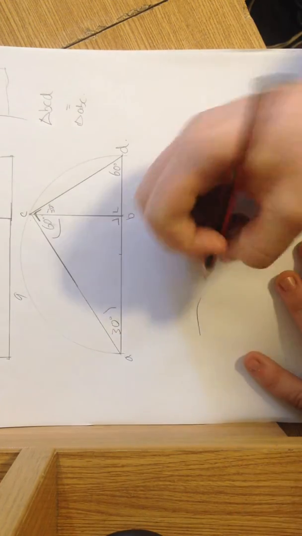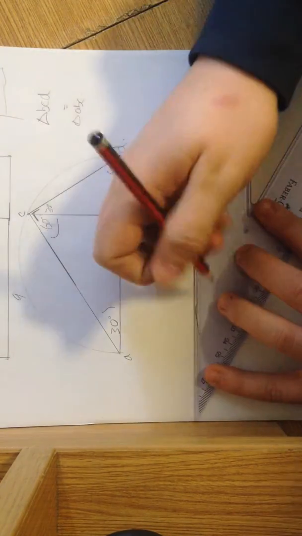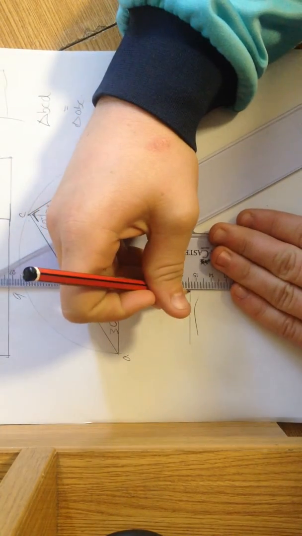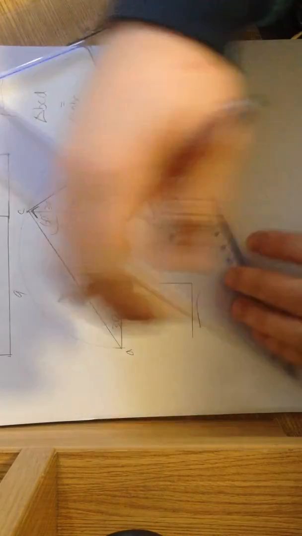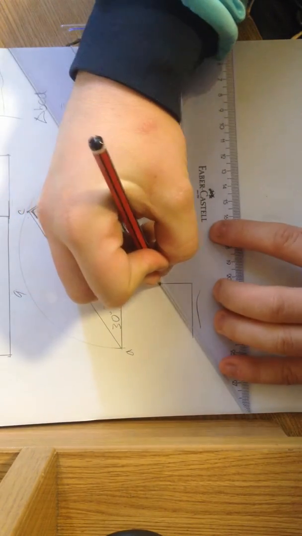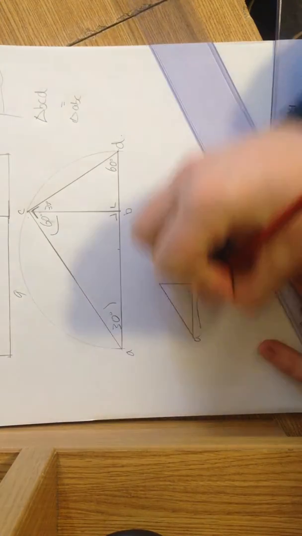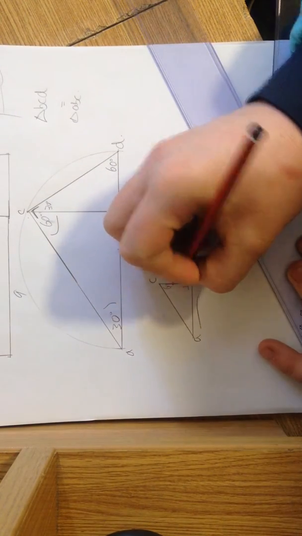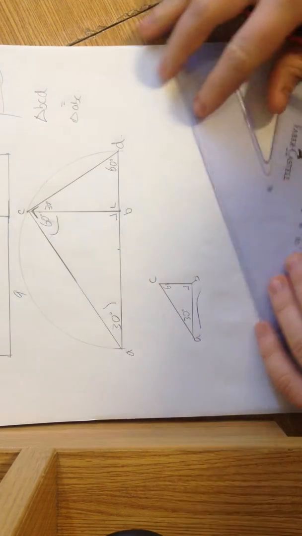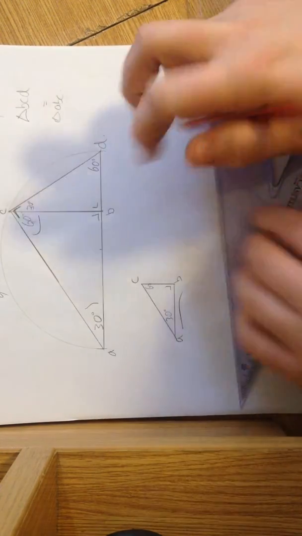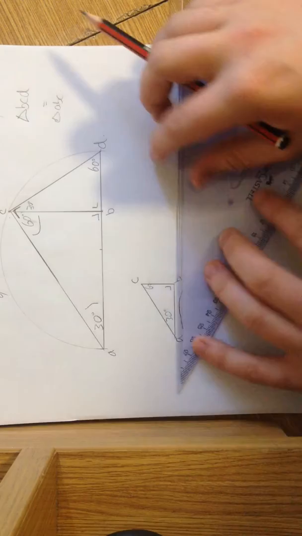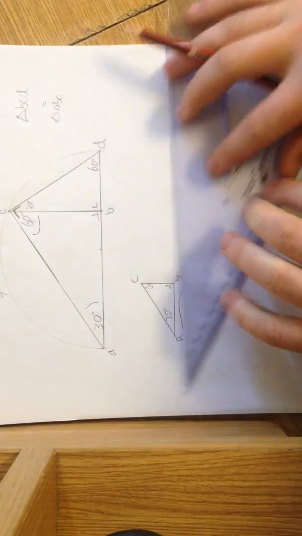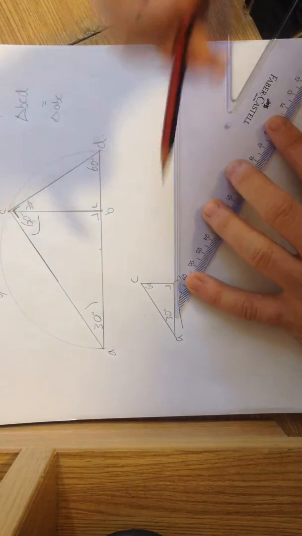We just do another quick sketch. So A to B, B to C, and C back to A. So there's a triangle ABC. So now what we're going to do is get the triangle BDC, and we're just going to flip it so that the line BC is lying horizontally.